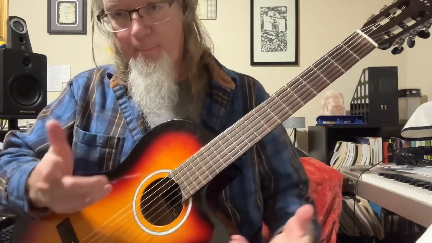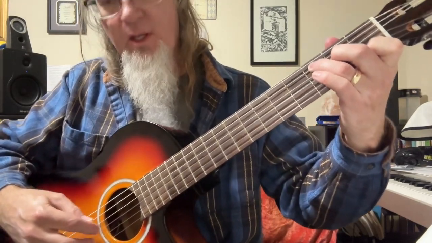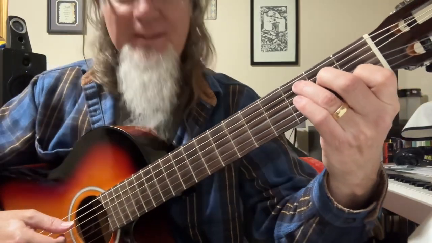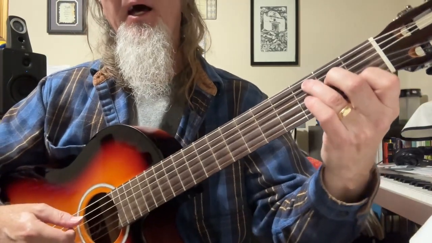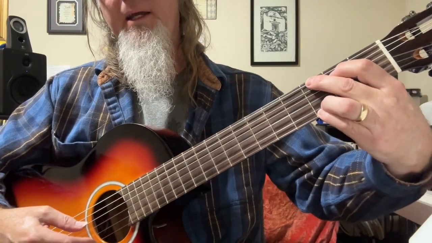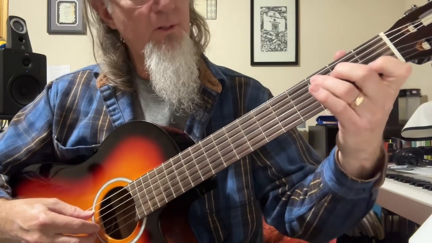And so say we're in the key of C. Here's my C chord that I know. It's kind of hard to see a C, but there's my C chord that I know. You can also play it like that. There we go. I prefer this one.